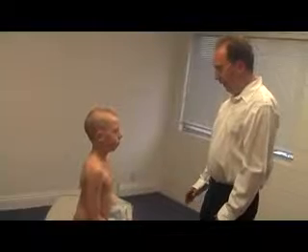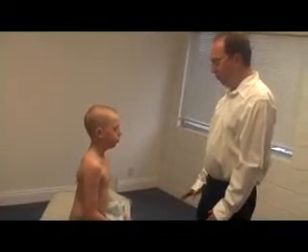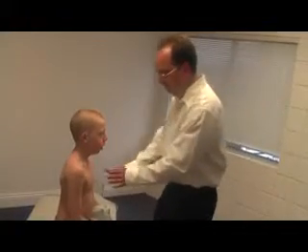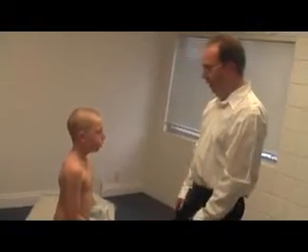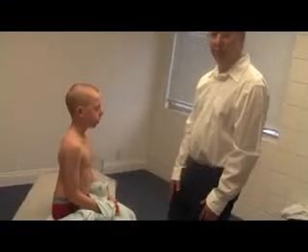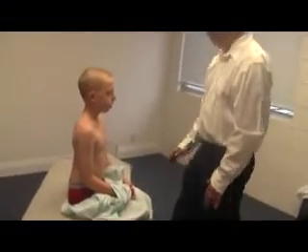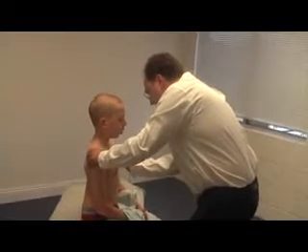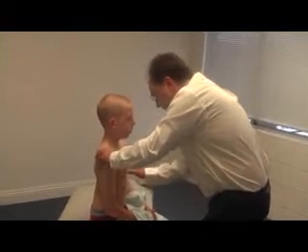Now I'm going to palpate the anterior and posterior thorax, and I'm looking for if there's any pain in these areas. And then after that, I'm going to check all the valves. Okay, now I'm going to ask you if there's any pain. No. Okay. Now I'm going to check.